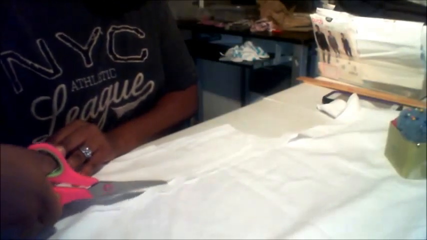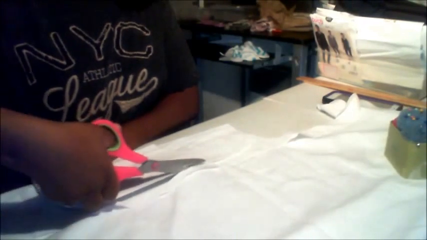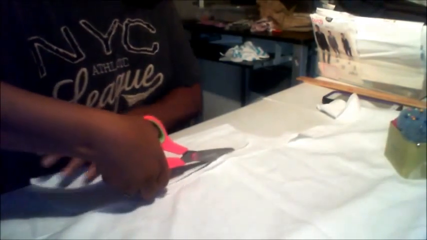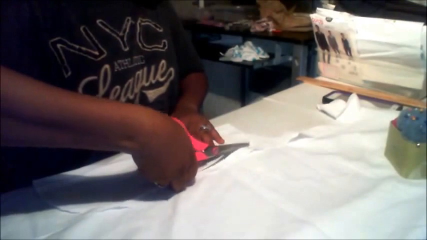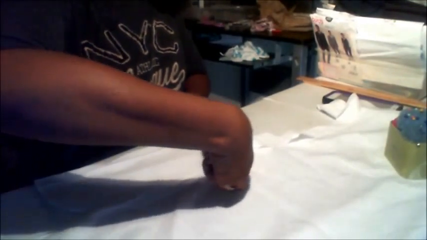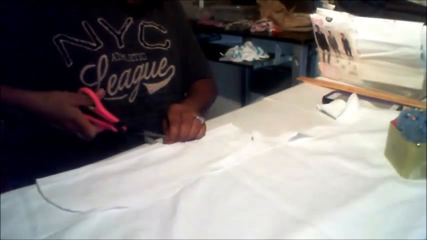You know, every quarter of fabric, I'm getting about 3 of these out of here. So it works out well. It's not bulky. It's not like a towel, nice and rough. It's pretty thin, but it's an absorbent material.